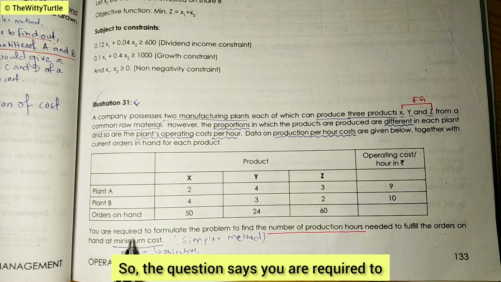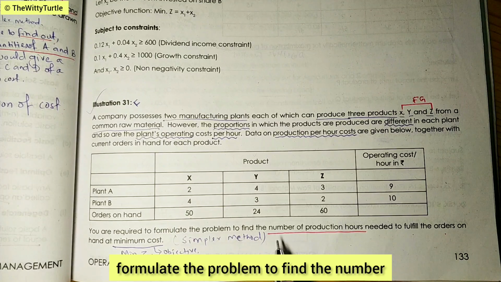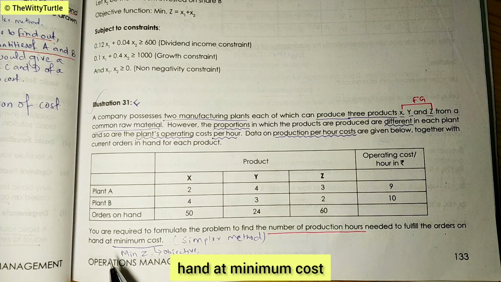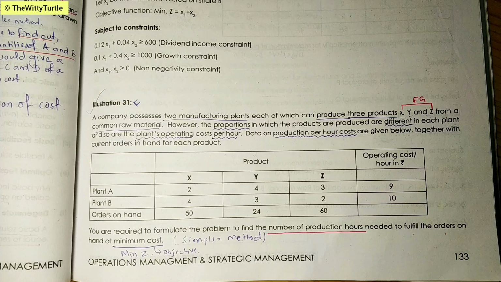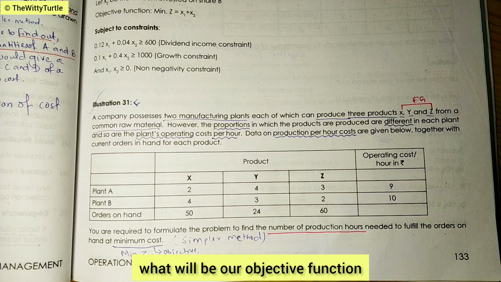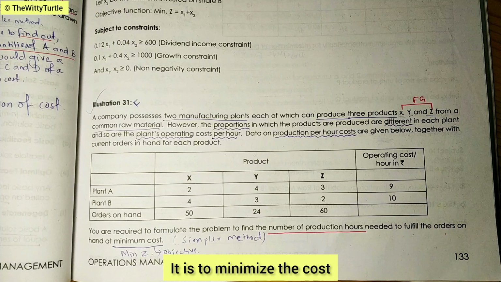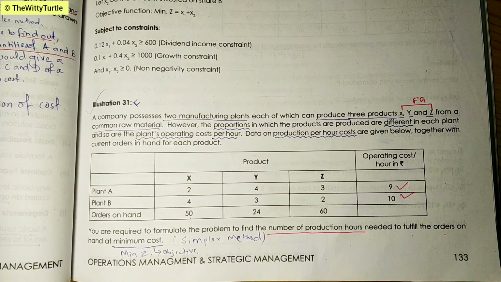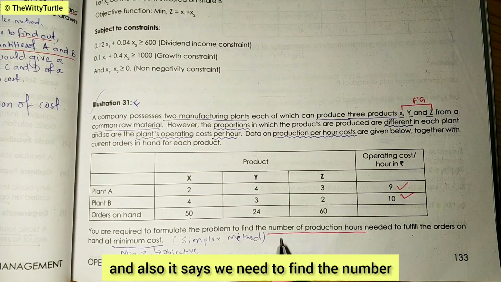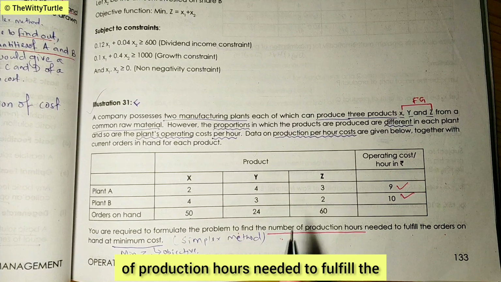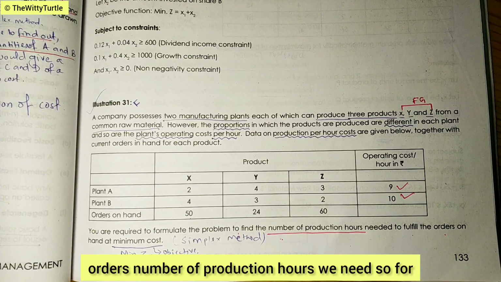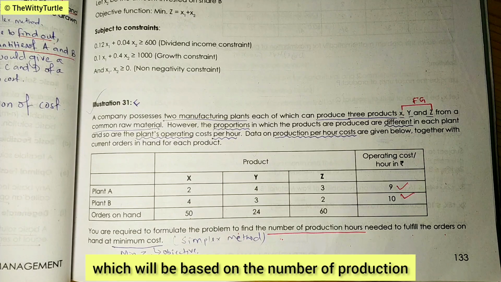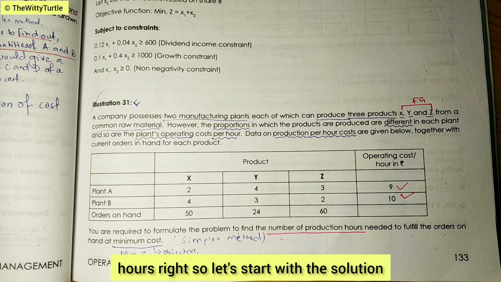So the question says you are required to formulate the problem to find the number of production hours needed to fulfill the orders on hand at minimum cost. So obviously what will be our objective function? It is to minimize the cost, right? Minimize the cost. And what is the cost here? These are the cost per hour. And also it says we need to find the number of production hours needed to fulfill the orders. So for that we need to take two decision variables which will be based on the number of production hours, right? So let's start with the solution.